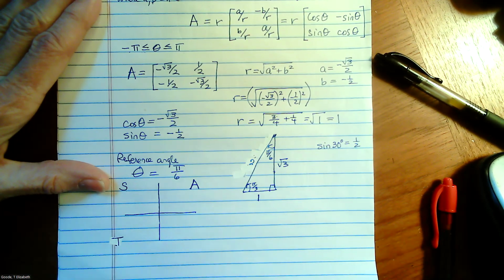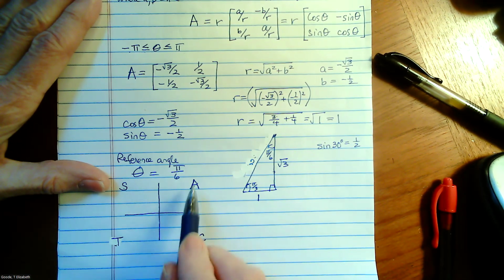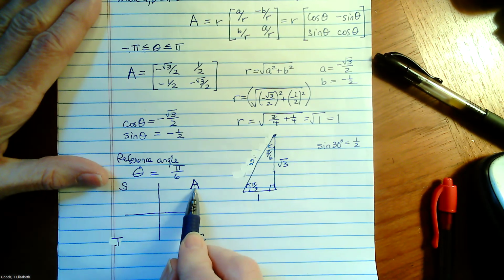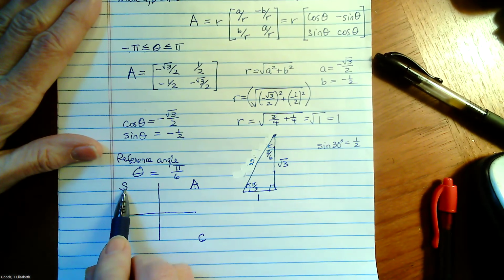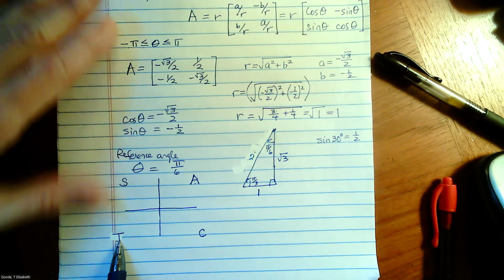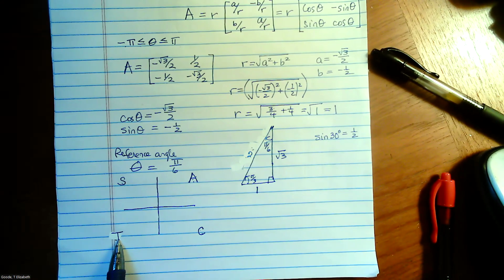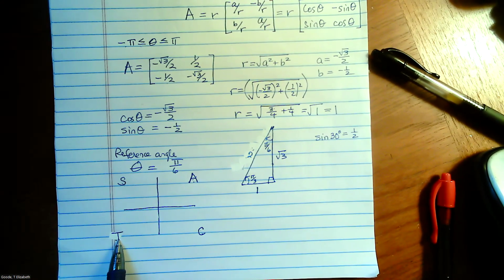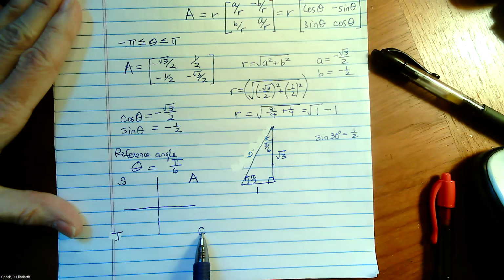And in the fourth quadrant, cosine is positive. All students take calculus, that's how we remember. Sine, cosine, and tan are all positive in the first quadrant. Sine is positive, cosine and tan are negative in the second quadrant. Tan is positive, but sine and cosine are both negative, but that's okay, because tan is sine over cosine, so negative over negative turns out to be positive. And in the fourth quadrant, cosine is positive, but sine and tangent are negative.